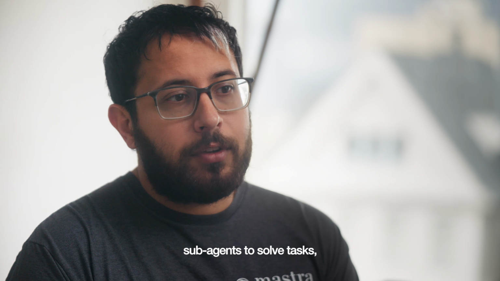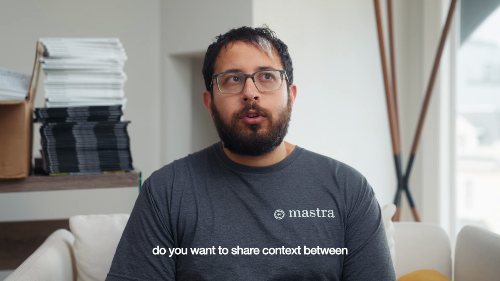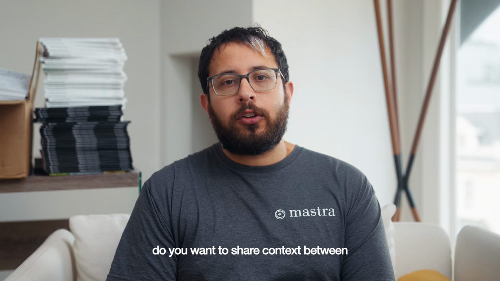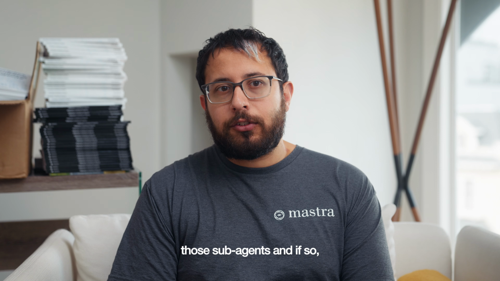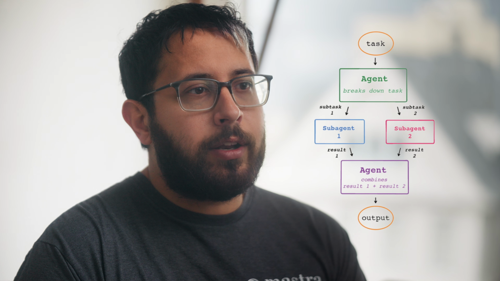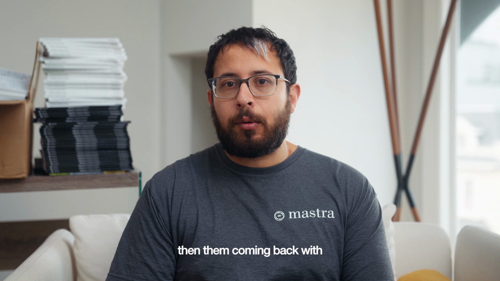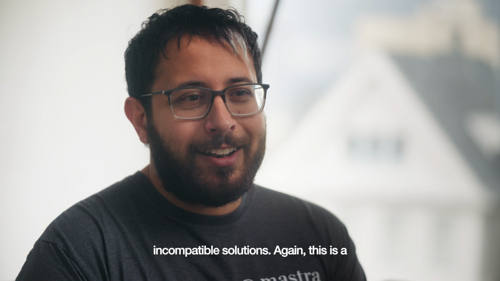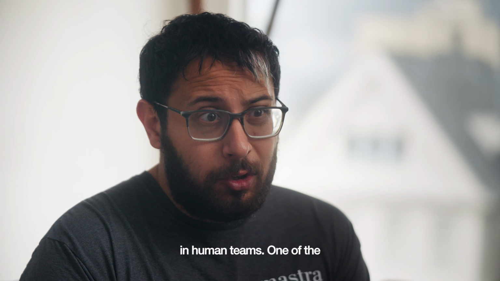One of the interesting questions is when you're spinning up sub-agents to solve tasks, do you want to share context between those sub-agents? And if so, how? You could imagine trying to delegate different parts of the problem to two different sub-agents and then them coming back with incompatible solutions. Again, this is a problem that often happens in human teams.